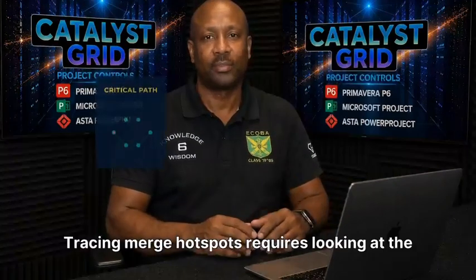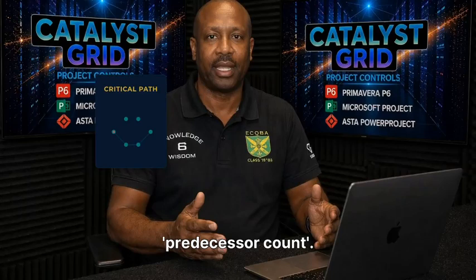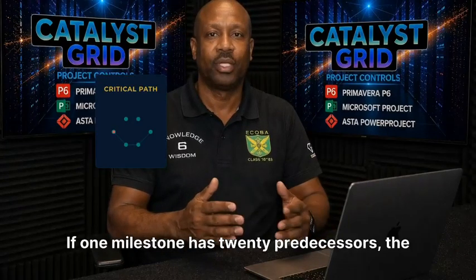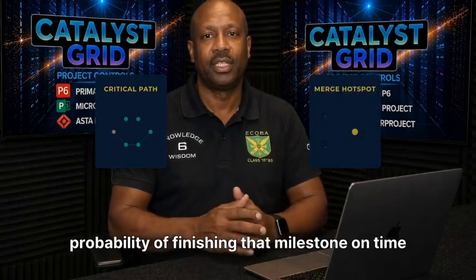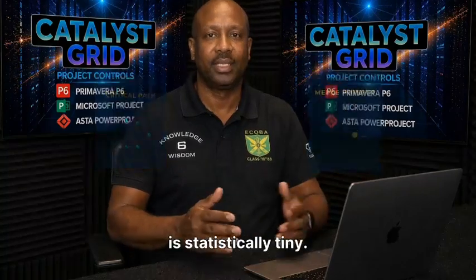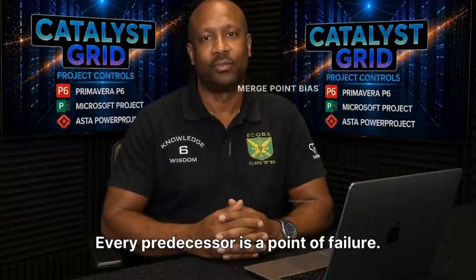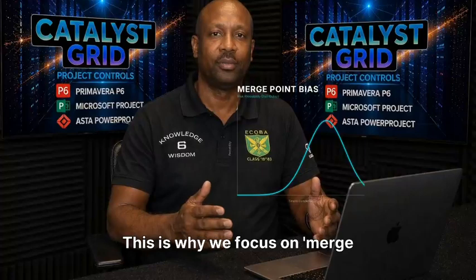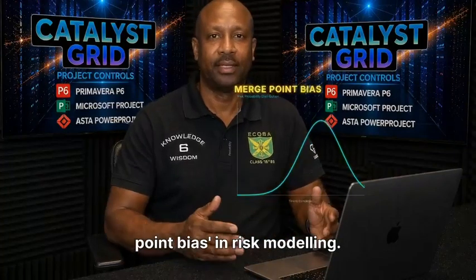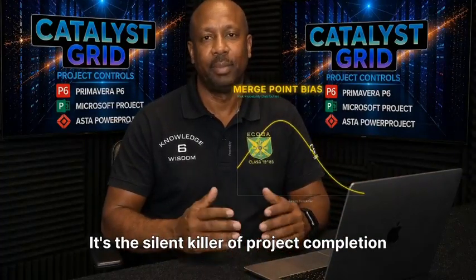Tracing merge hotspots requires looking at the predecessor count. If one milestone has 20 predecessors, the probability of finishing that milestone on time is statistically tiny. Every predecessor is a point of failure. This is why we focus on merge point bias in risk modeling. It's the silent killer of project completion dates.